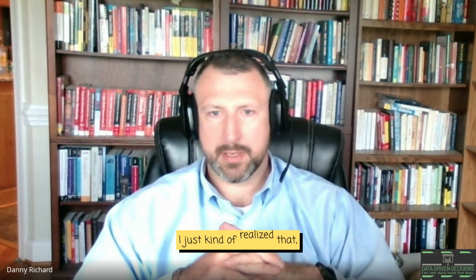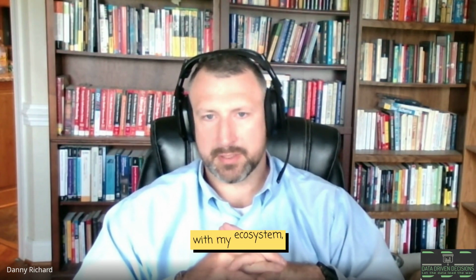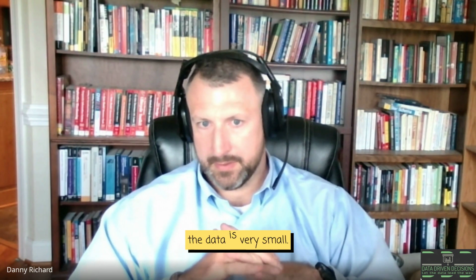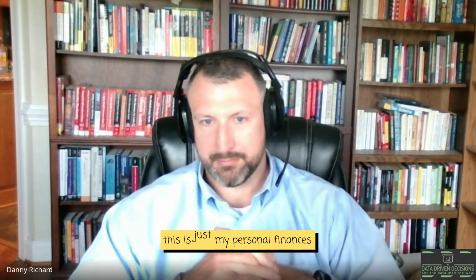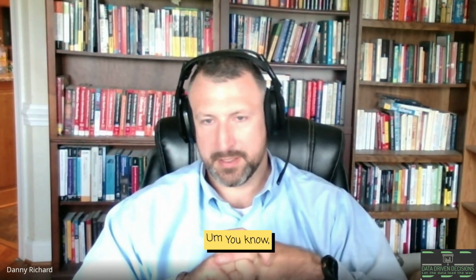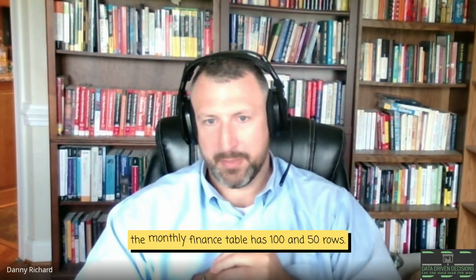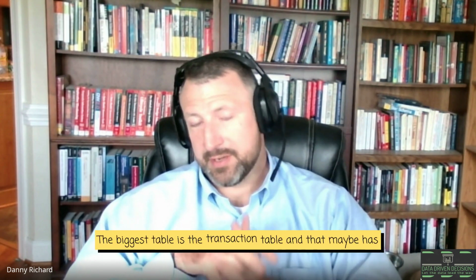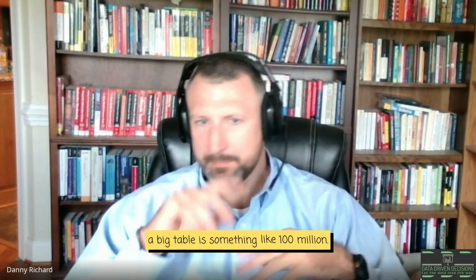I just realized that with my ecosystem, the personal finance ecosystem, the data is very small. This is just my personal finances. The monthly finance table has 150 rows. The biggest table is the transaction table, and that maybe has 10,000. And what's big? A big table is something like 100 million.